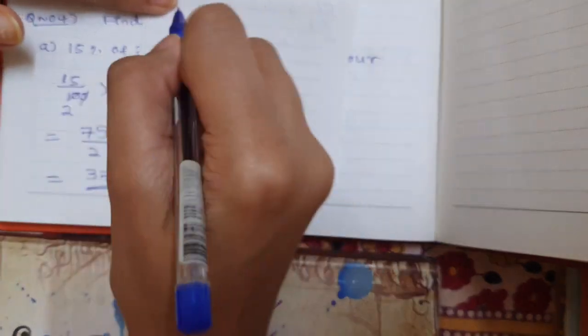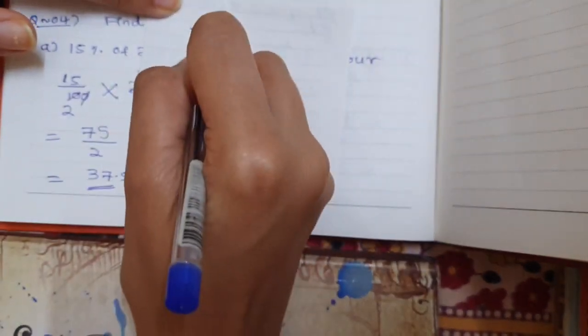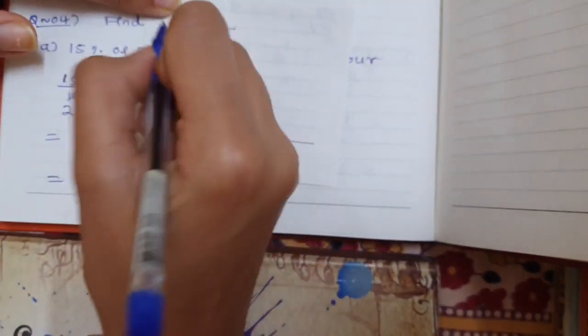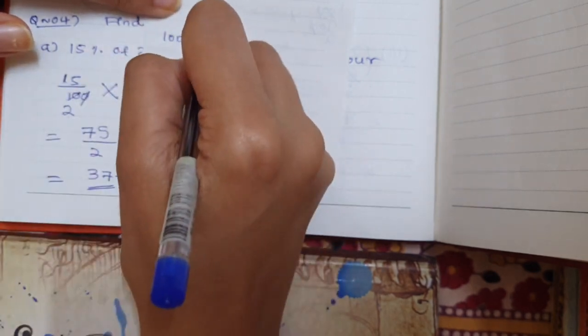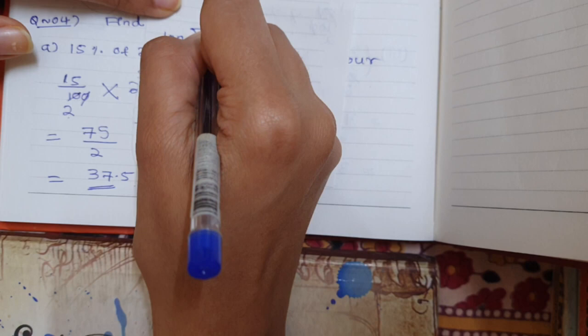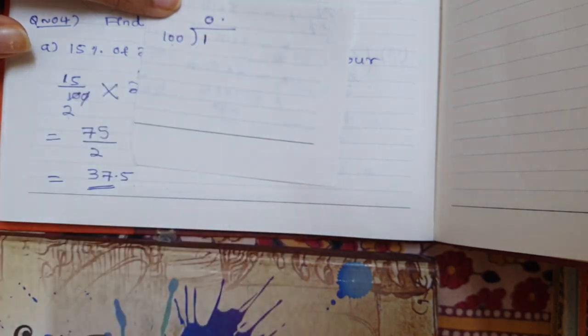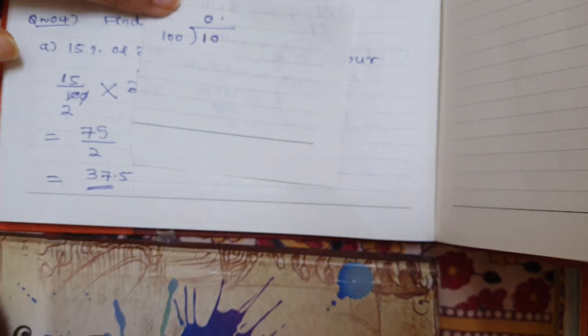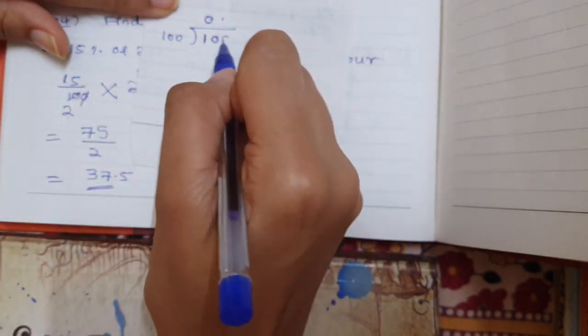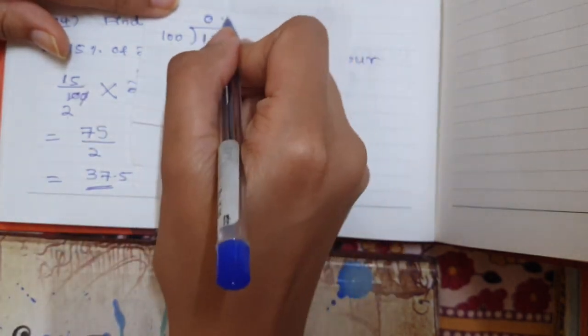Let me take a rough note and let me simplify here. 1 divided by 100. Okay. 1 is less than 100. So let me put a point here and a 0 here. 10 is also less than 100. So let me put 1 more 0 here and a 0 here.